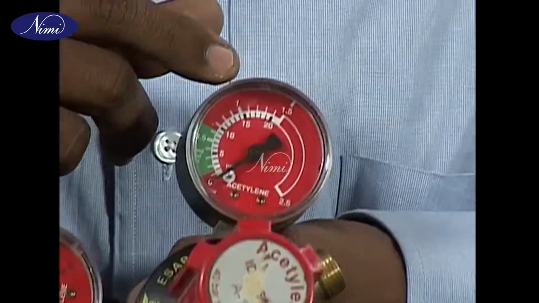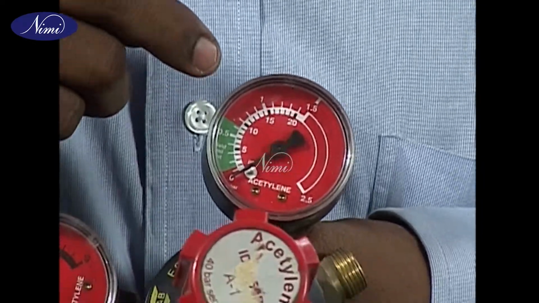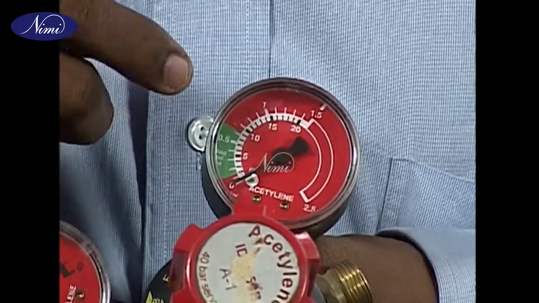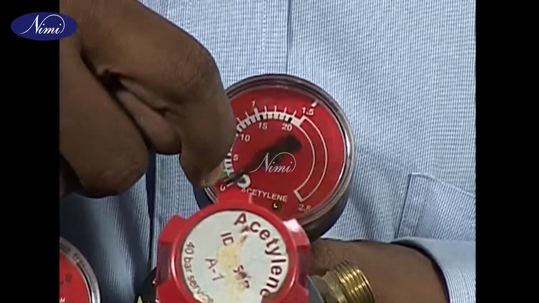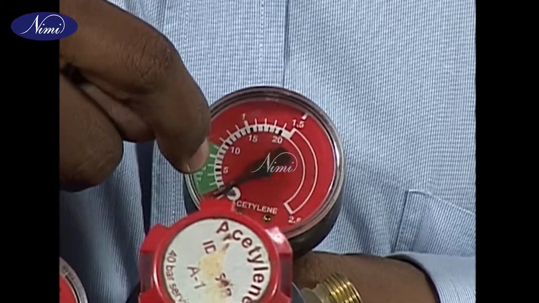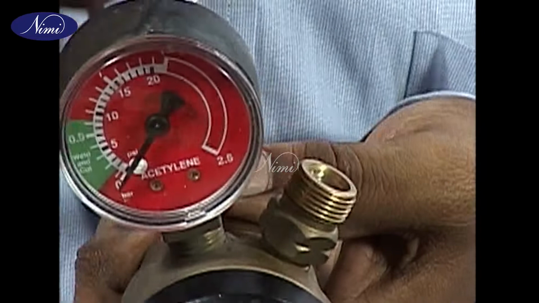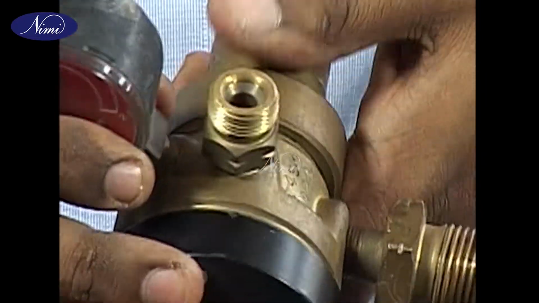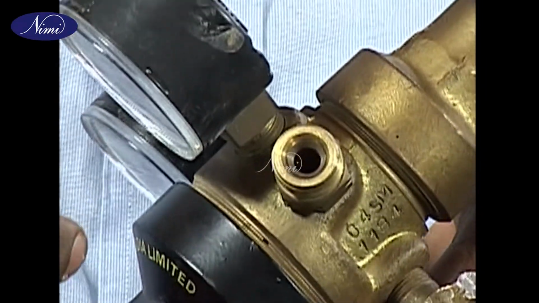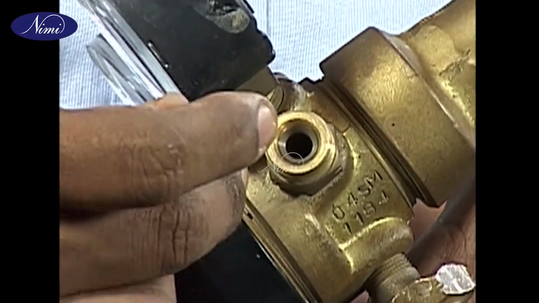Yet another very important point to note regarding safety is that the acetylene outlet pressure should not exceed 15 psi or 1 bar. The red colored acetylene hose is connected to this end. The operation of the knob is the same as explained for oxygen.